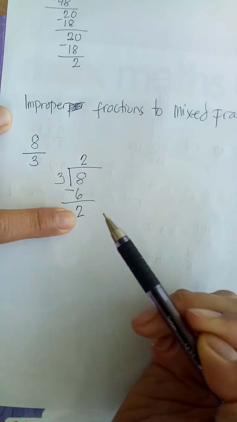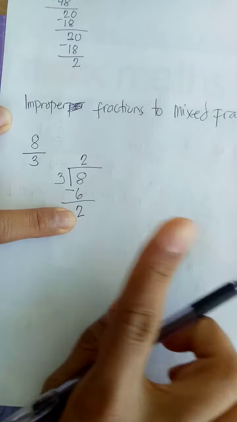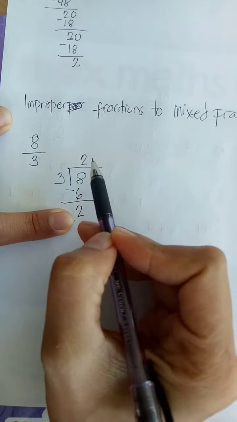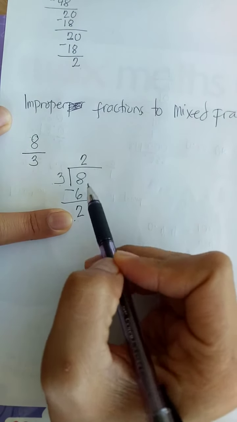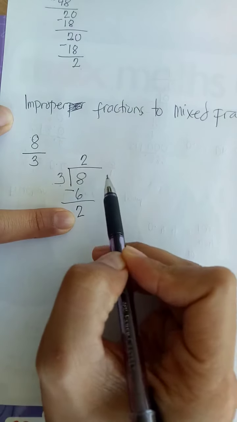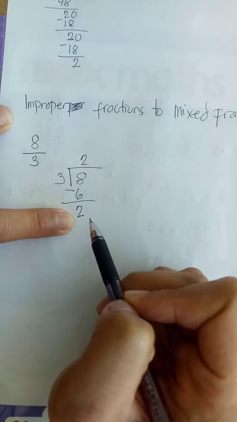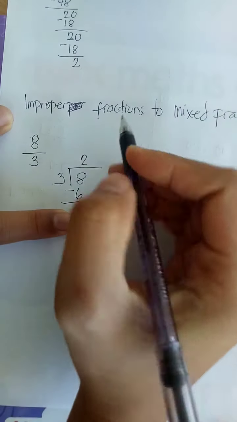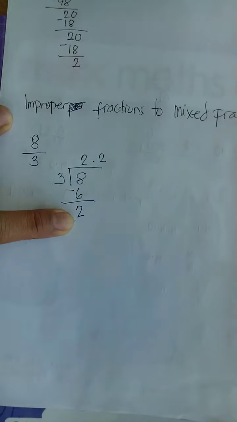Again, do not confuse yourself. Maybe you will put 0 here and bring down 0. No, don't do that. You only do that when we already have a decimal point. But since we are not using a decimal point here and there's no more number here, your 2 will be our remainder. So put a point here, or decimal point, 2.